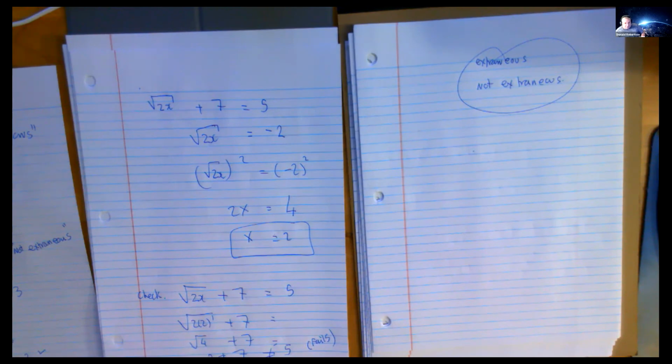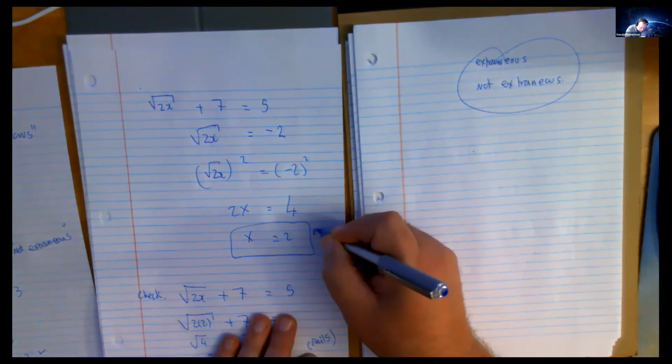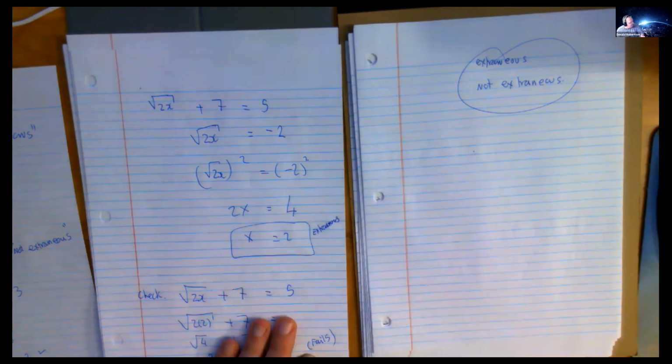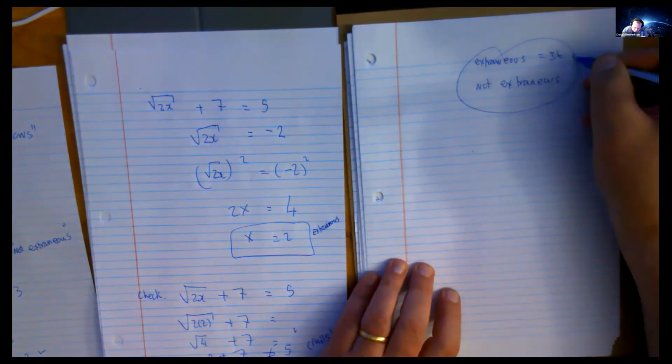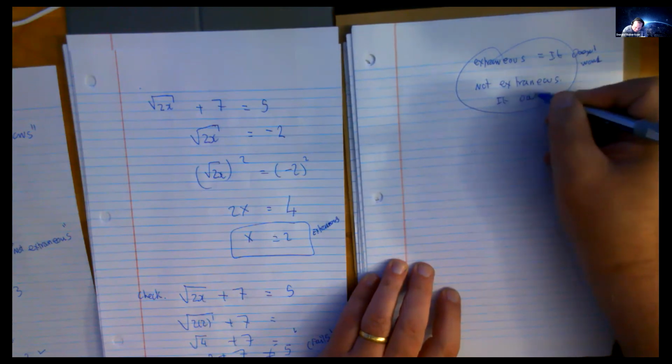Because every question, at least everyone after about the first 5 questions, has a little box beside it where you have to say extraneous or not extraneous. And if it fails, oops, you'll call it extraneous. Extraneous means it doesn't work, and not extraneous means it does work, right?